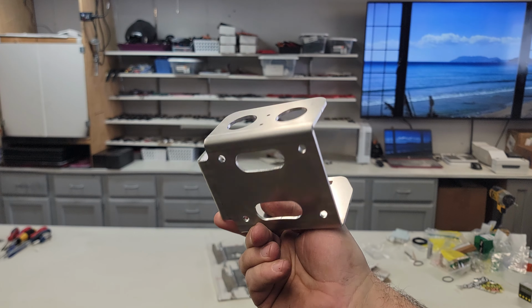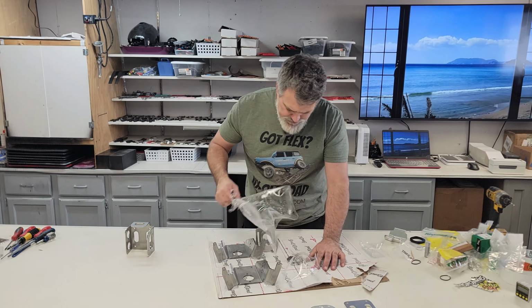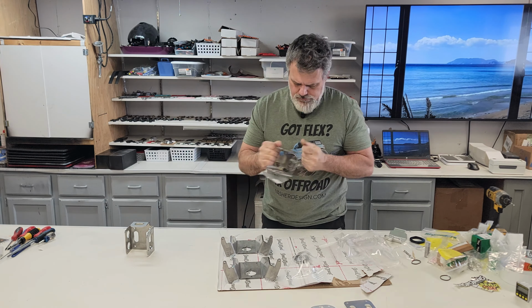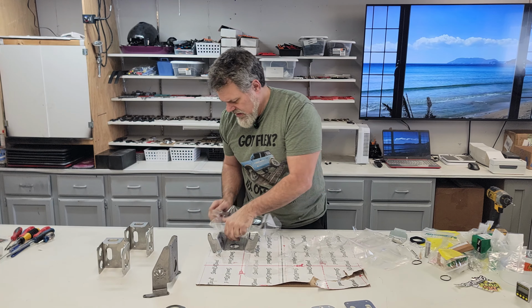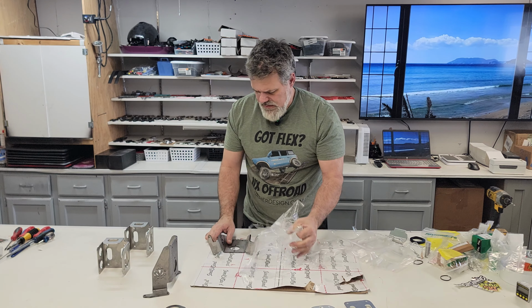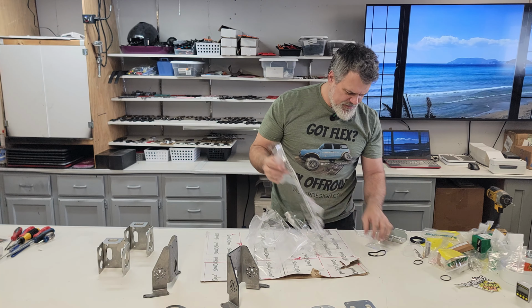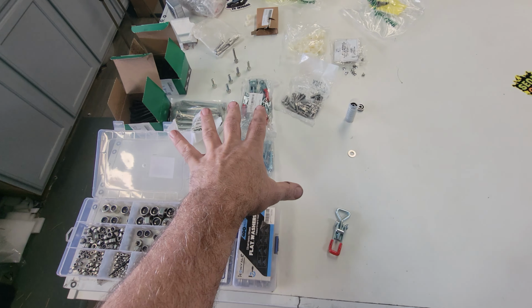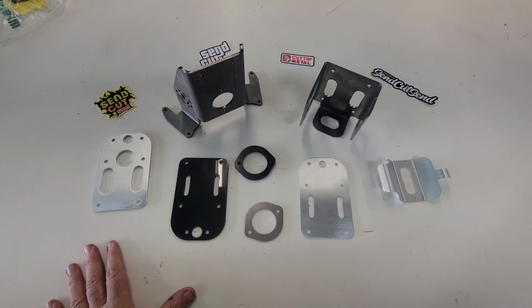You can see there's a high degree of precision with their laser cutting and bending services. And then some more steel parts here. This is the main frame body for the shaker. All right, so I've got my fasteners here ready to go, and then I've got everything from SendCutSend.